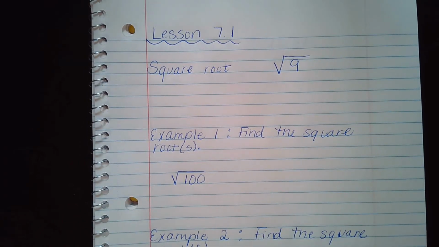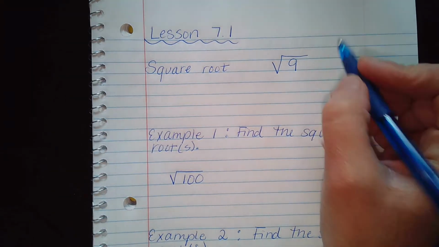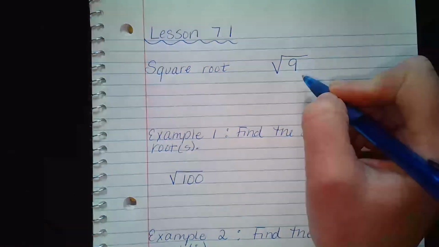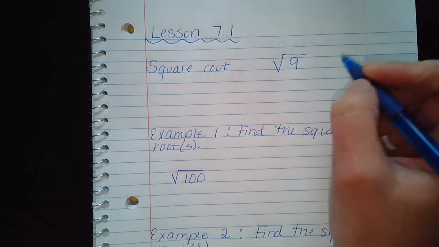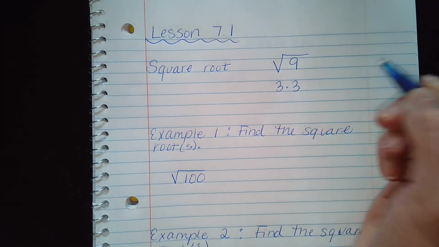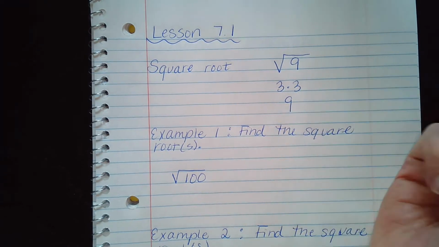Today we're going to learn a little bit about square roots and how to use them in longer problems. As you learned earlier, square root just means it is the inverse of squaring a number. If I want to find the square root of 9, I need to think in my head, what can I multiply by itself to get 9? Well, of course, the answer would be 3 times 3, because 3 times 3 is 9.